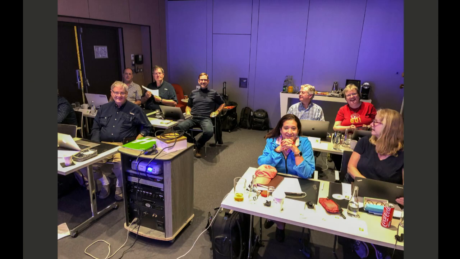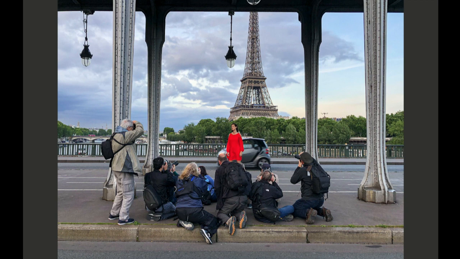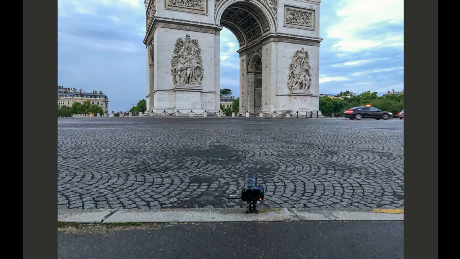Here's our classroom. Had a nice classroom. Here's us shooting the first model, the one that sent her sister. So this is the original model. She was great too. She was awesome. And so this is my Platypod on location. We're Platypodding at just after dawn there.